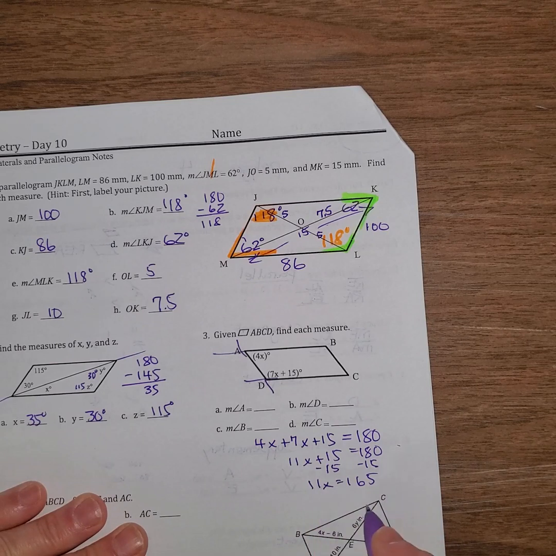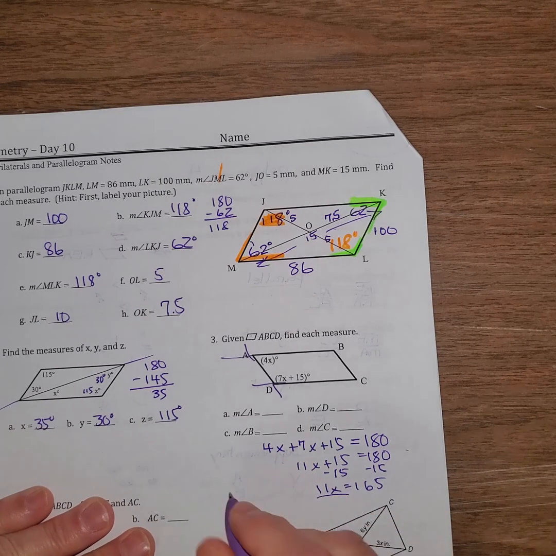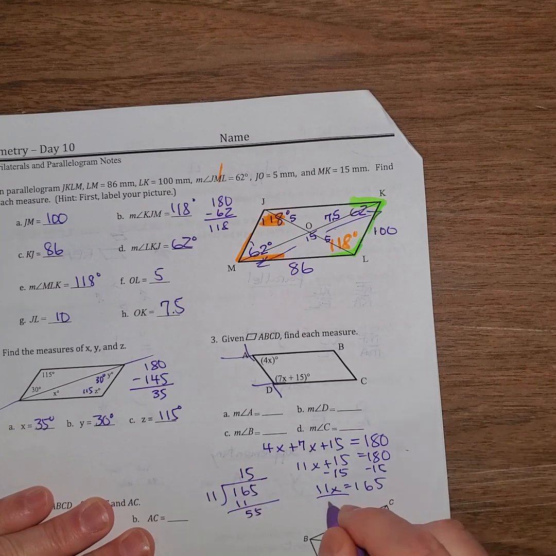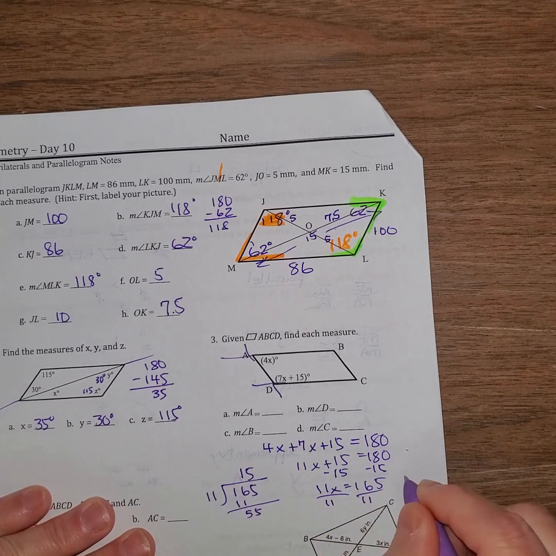5, oh God, that feels so slow. Okay, so that's 111, so that's 55, so yeah, it was 15 all along. Okay, I'm just making sure.